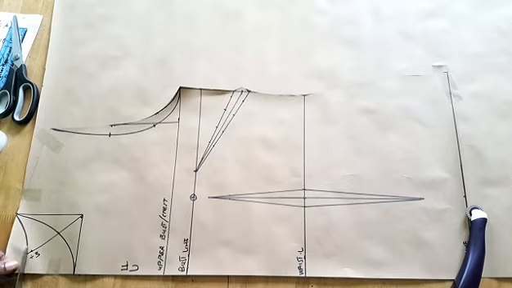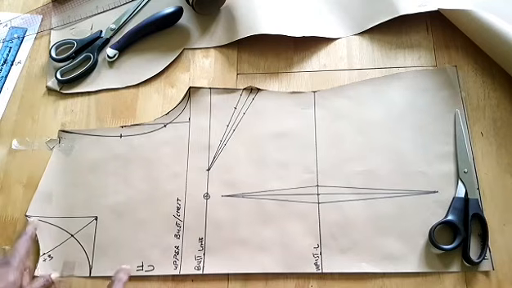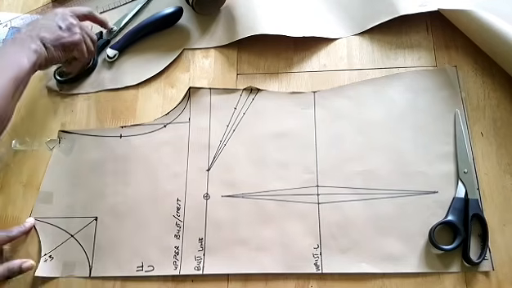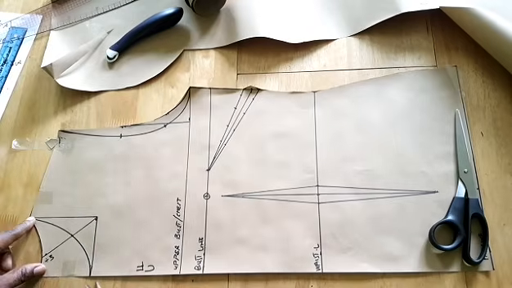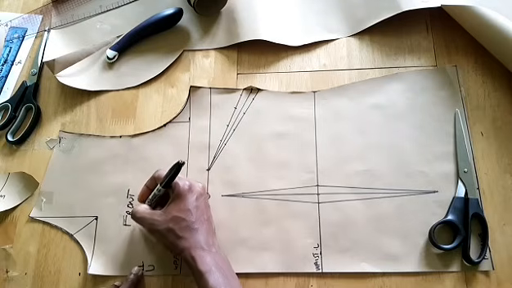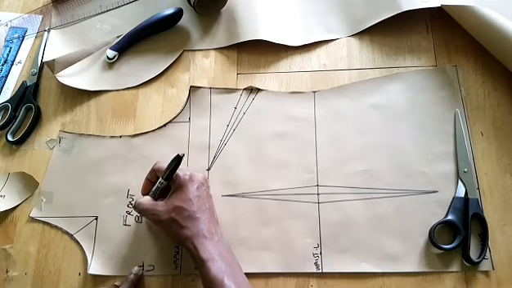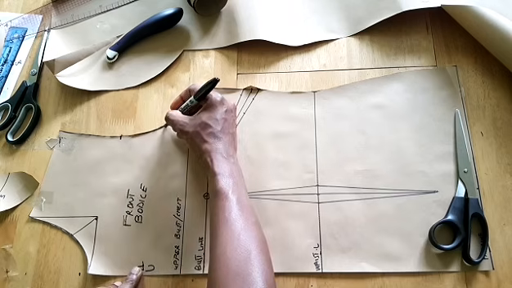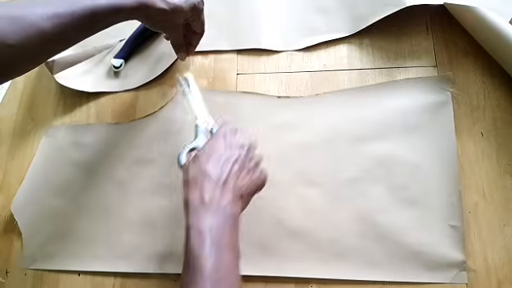So I've just done that, and now I want to finish up with the front bodice, and to do that I want to cut out the initial front bodice and the armhole. So I'm just labeling that as the front bodice and marking the notch again.